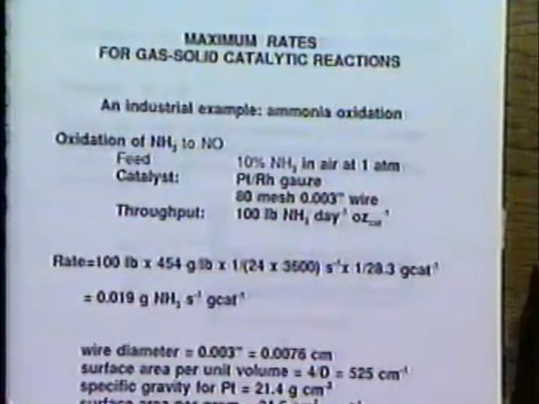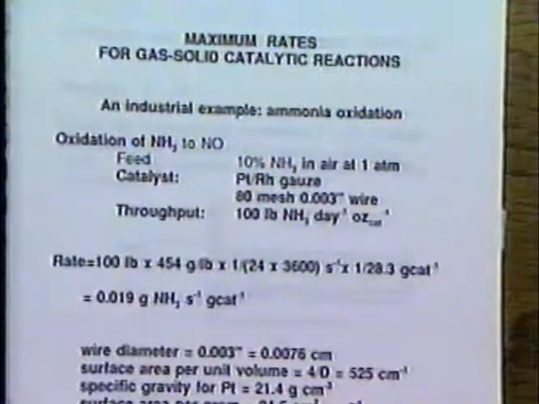This is a mesh of small diameter wires, so the reaction occurs only on the external surface. The reason a non-porous catalyst is used is because the reaction rate is so high that the reactant would not be able to diffuse into the pores of a catalyst. So the metal is used in the form of wires in this case.